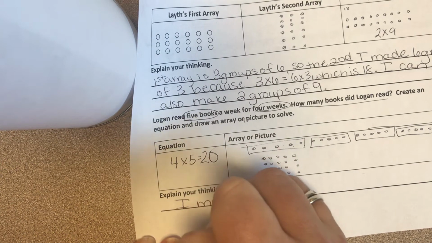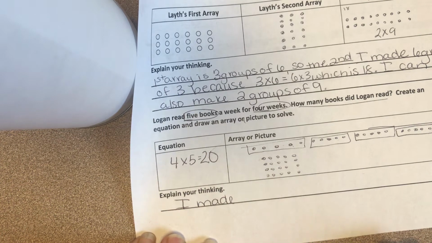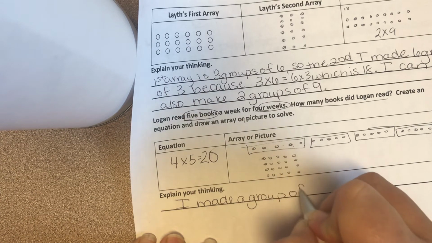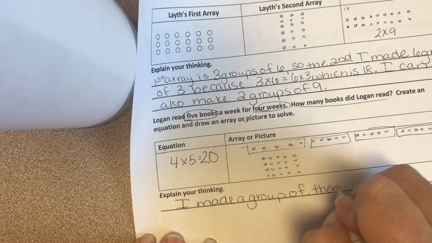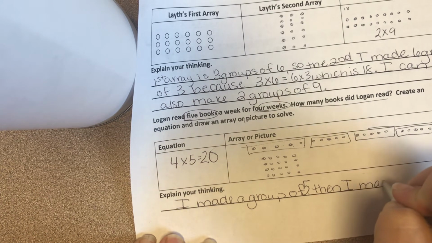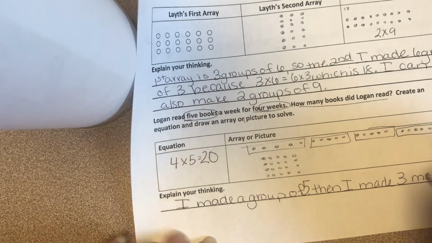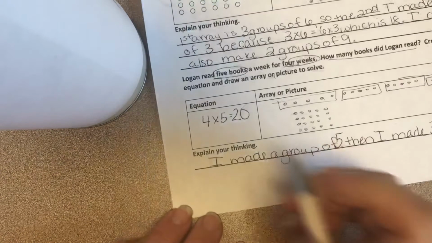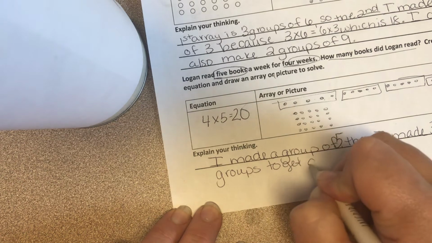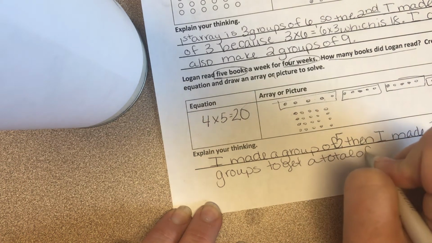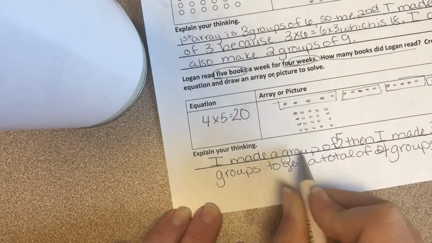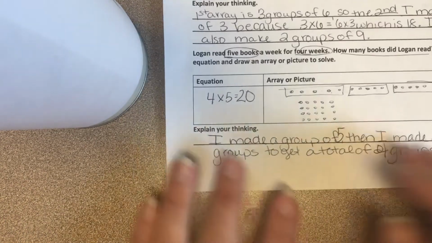I'm just going to write down what I did. That's what it means by explain your thinking. So I made a group of 5, then I made 3 more groups to get a total of 4 groups. Because I already had 1 group, then I made 3 more.